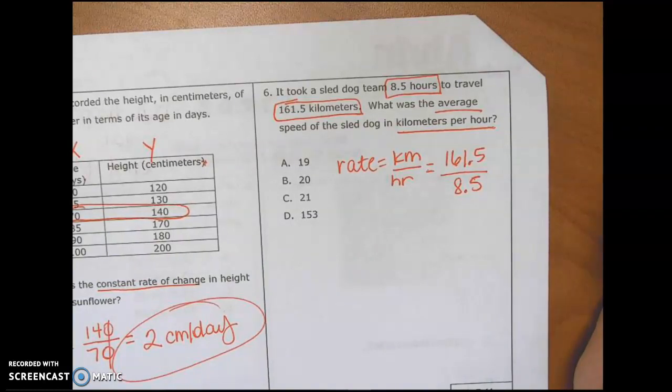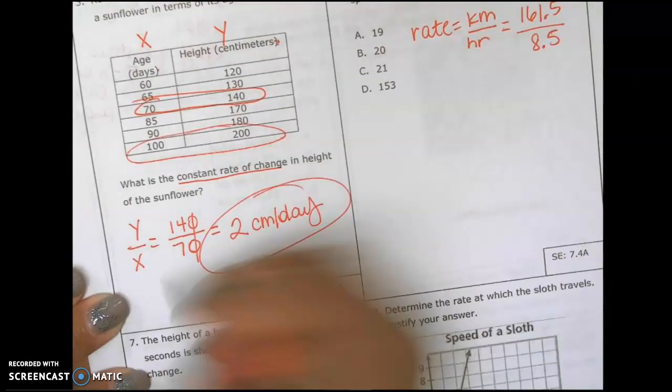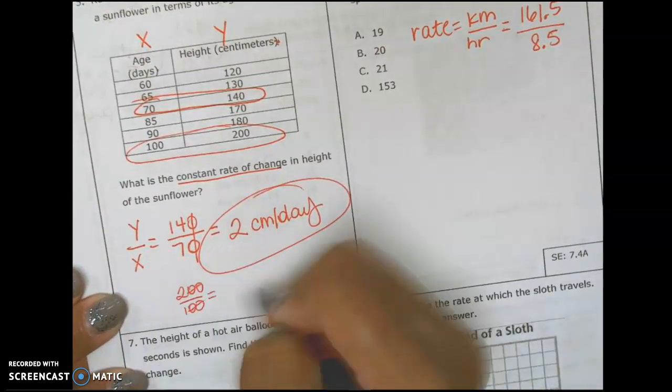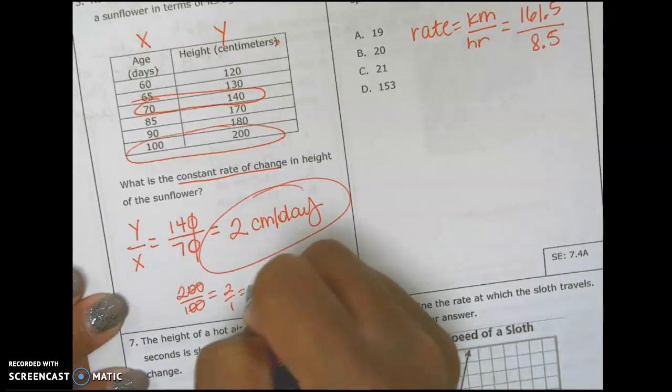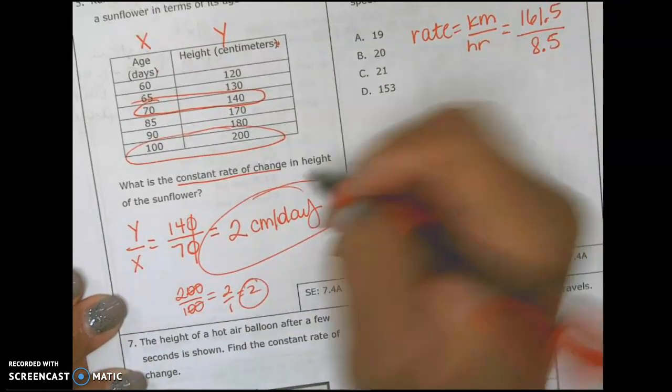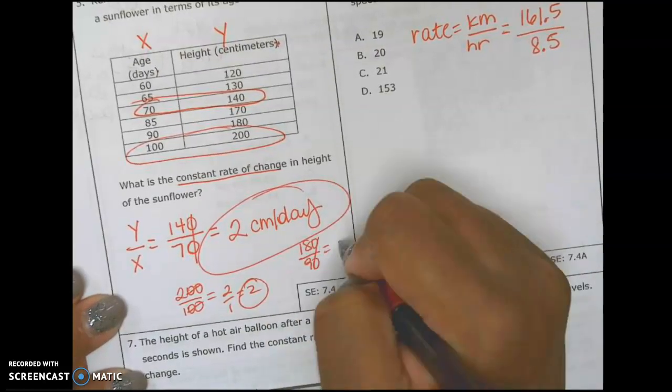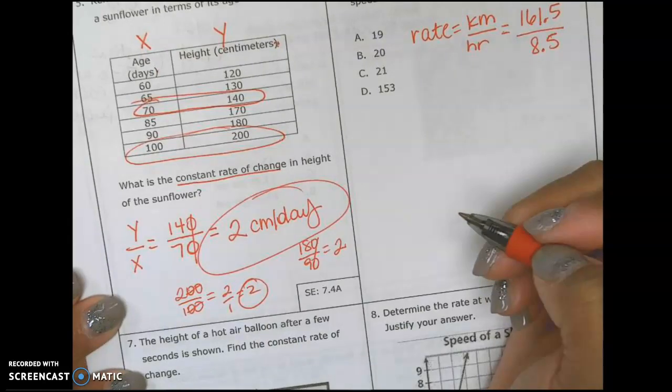Are you asking a question? What's your question? Yep, all of them are going to give you the same thing. If you would have done 200 over 100, cross out zeros, 2 over 1 is just 2. Should be the same. 180 over 90, cross out zeros, 18 divided by 9 is still 2. Okay?